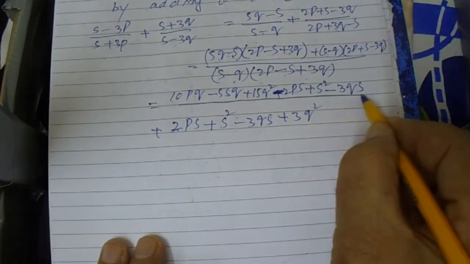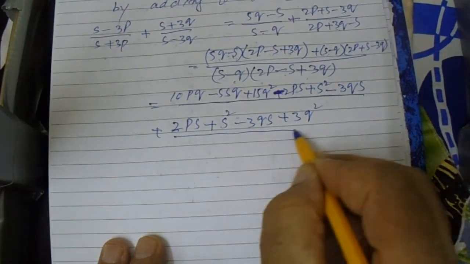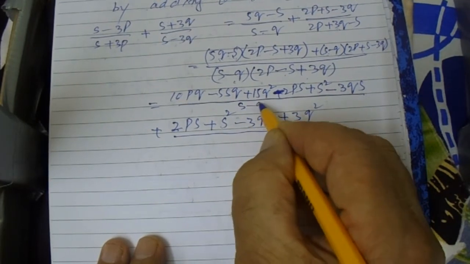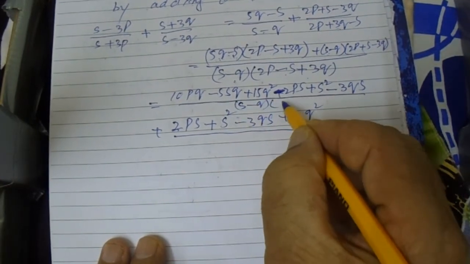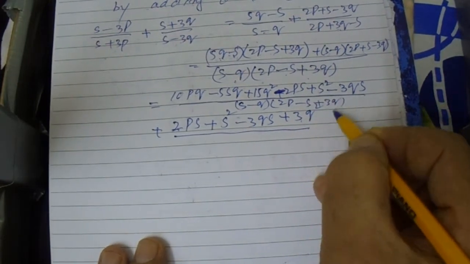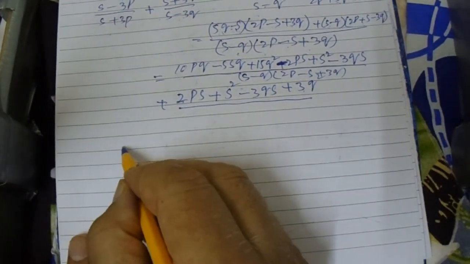Now under this we write this: s minus q over 2p minus s plus 3q. This we write again here.